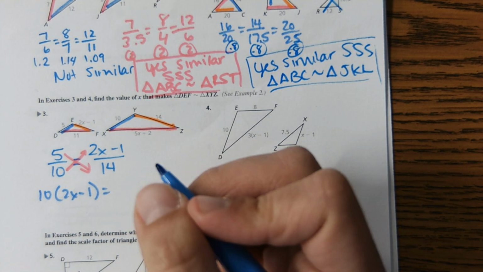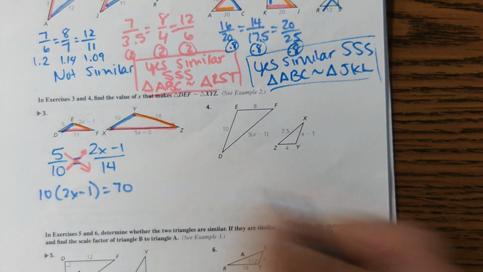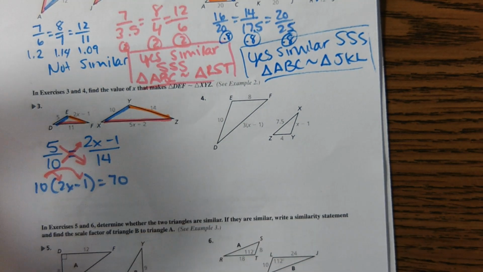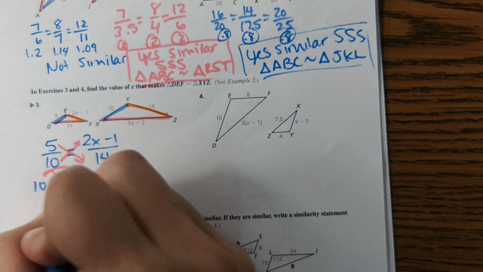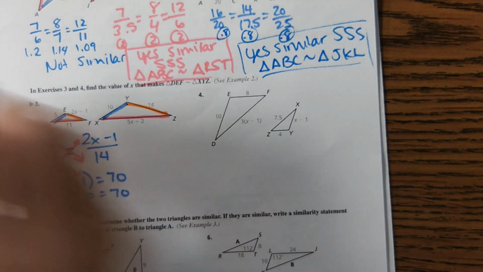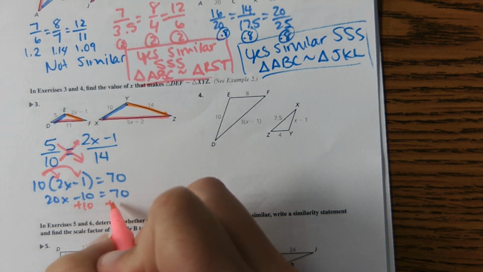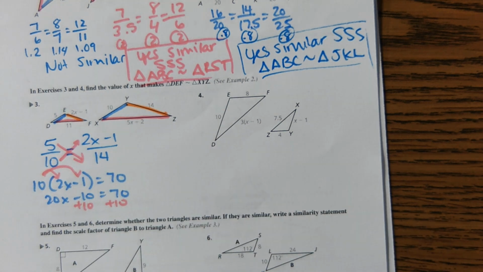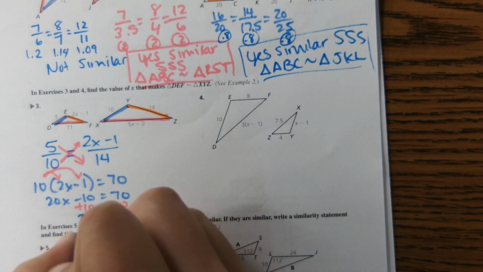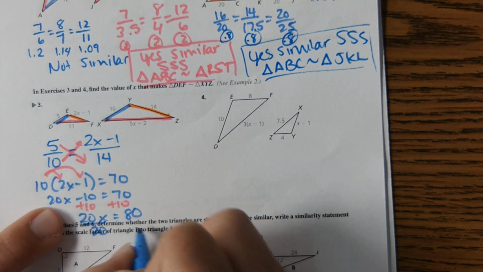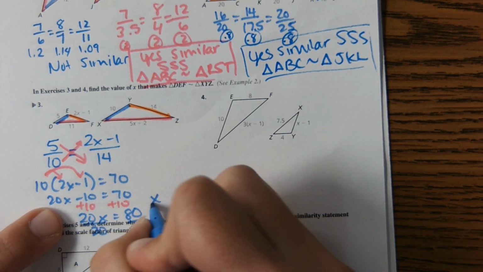Five times 14 is 70. And distribute. I'm just solving at this point. x equals 80. Divide by 20. And x equals 4.